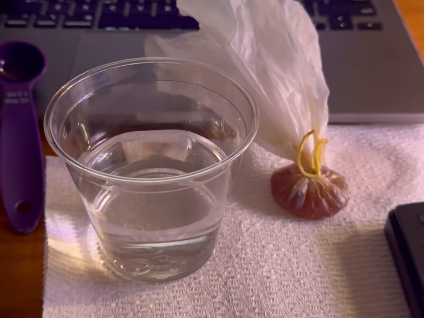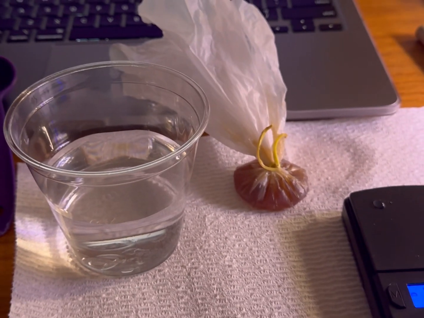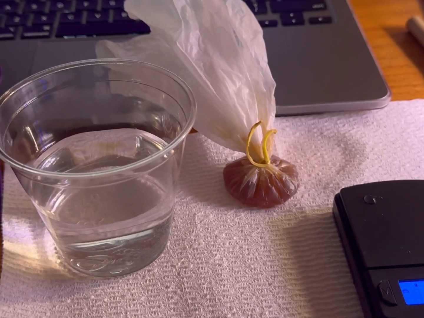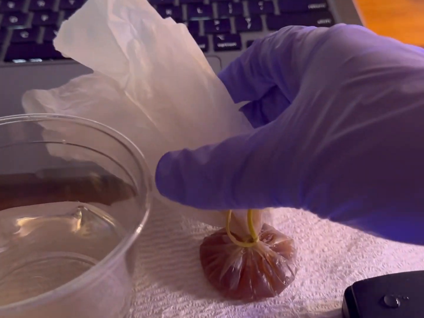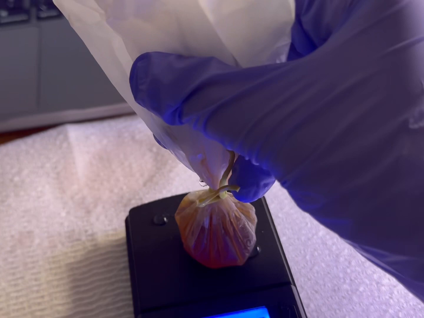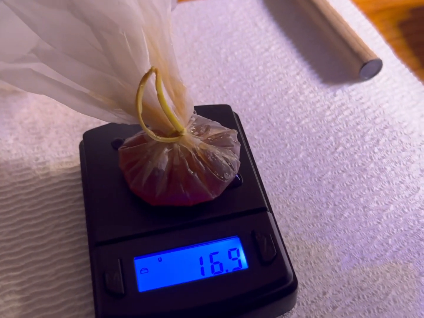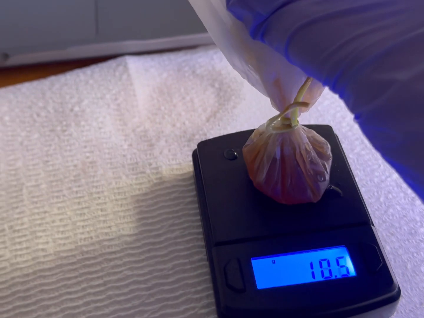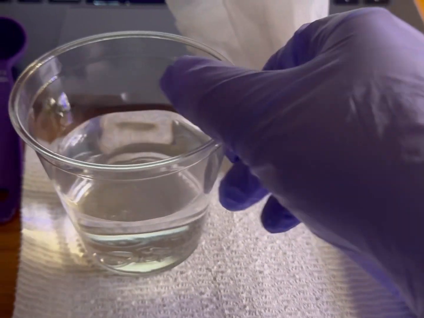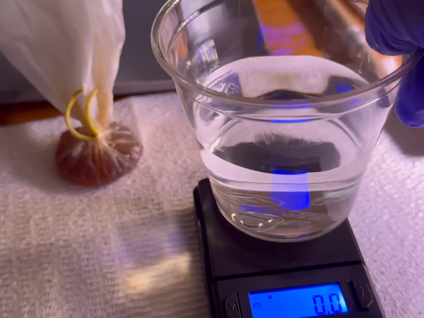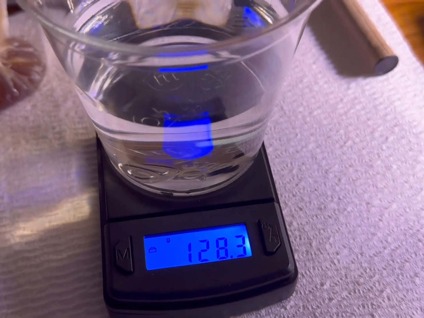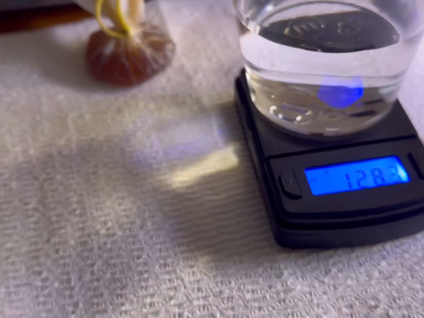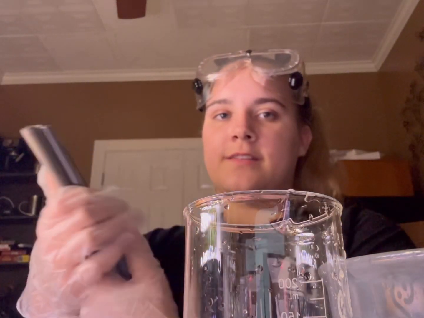So now we'll move back to exercise 1, osmosis, and we'll be weighing each of these to see if there's a change. So we'll see if the syrup has increased in weight any more. So it has, to 16.9 grams. And now the distilled water. It has decreased to 128.3. So I will write these two down. So here are my results for the first exercise.